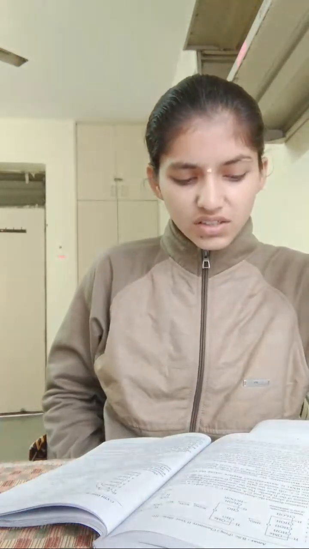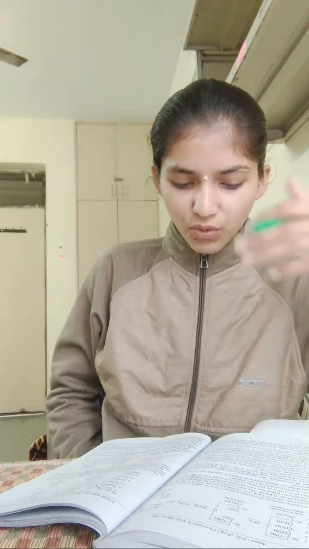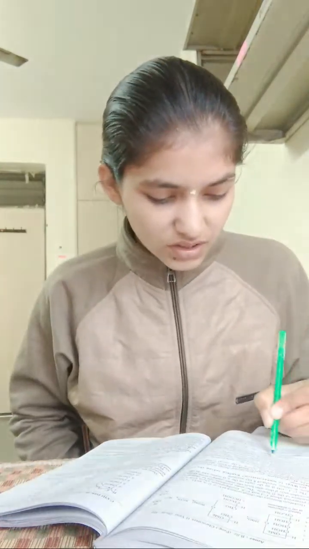This change in optical rotation of either form of glucose until a constant value is reached is called mutarotation.